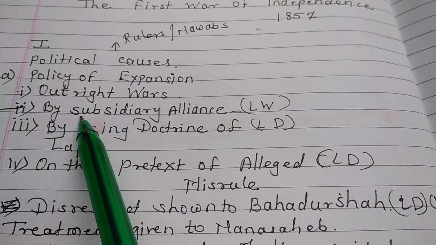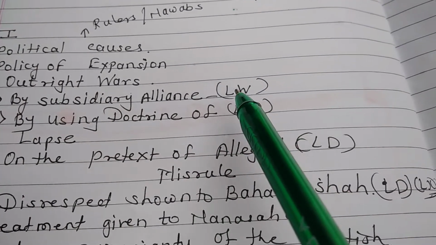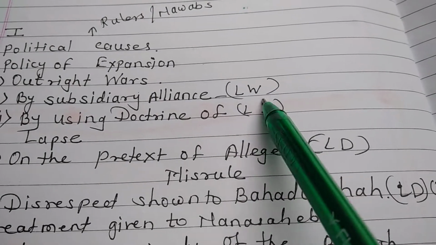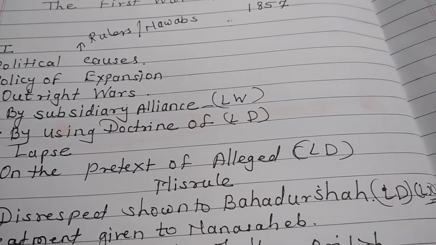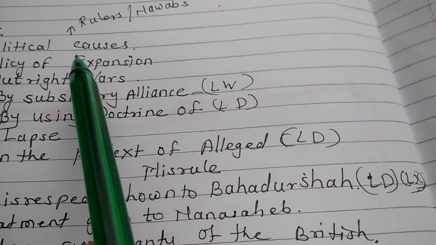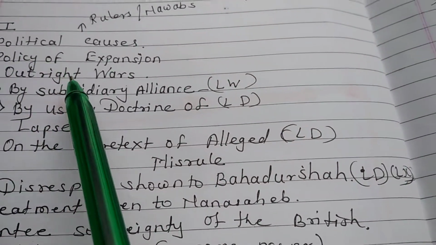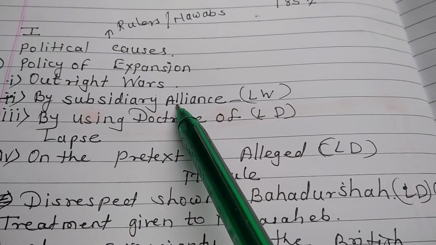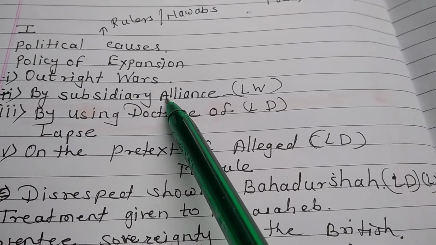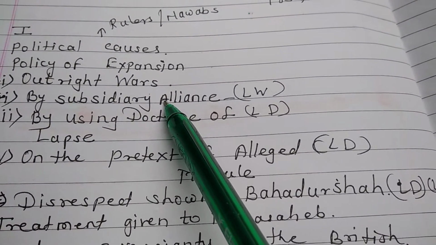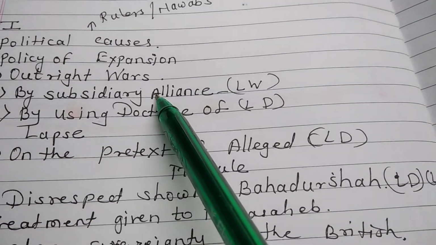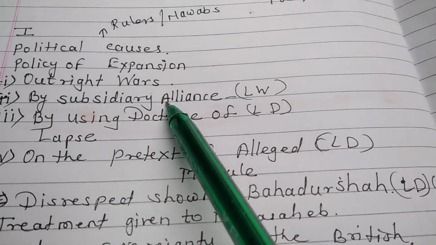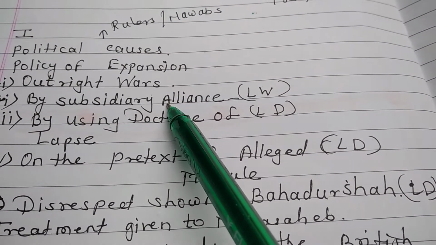They also did subsidiary alliances, which was done by Lord Wellesley. Subsidiary alliance means the British would help that specific king or emperor by offering them their army, and instead that British army should be paid by that emperor.